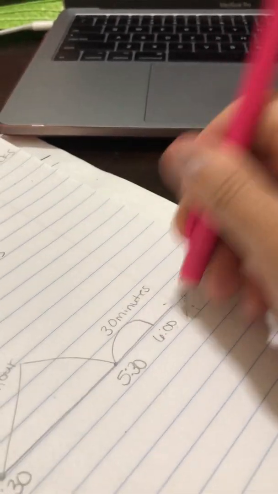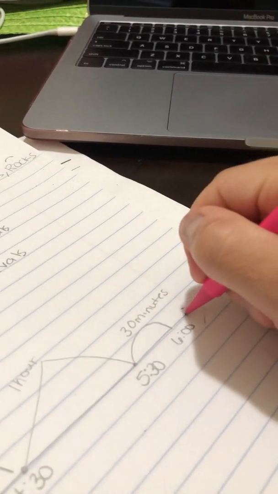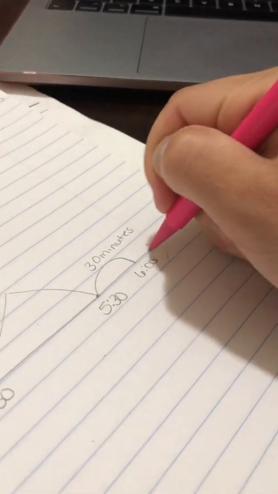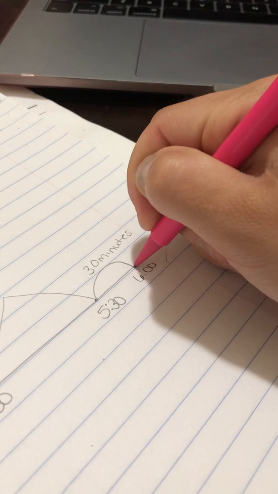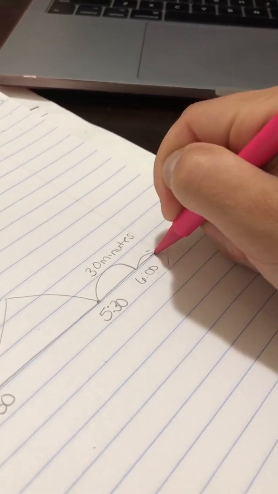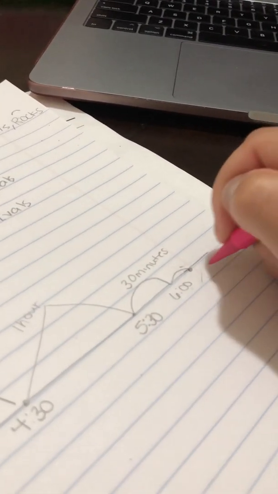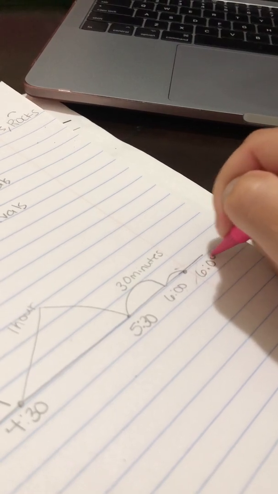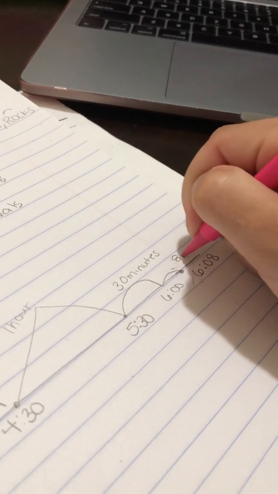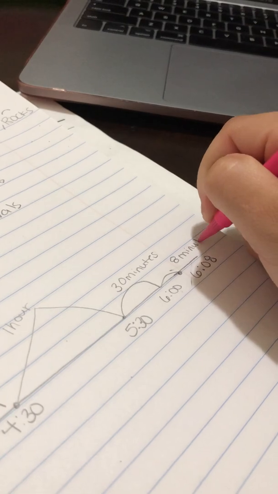I'm gonna have to erase this and make my number line a little bit longer. But I still have to get to 6:08. So I can make just one kind of tiny rock if I want to. Make it tiny right here, and go 8 minutes, right? So now we are at 6:08, 8 minutes.